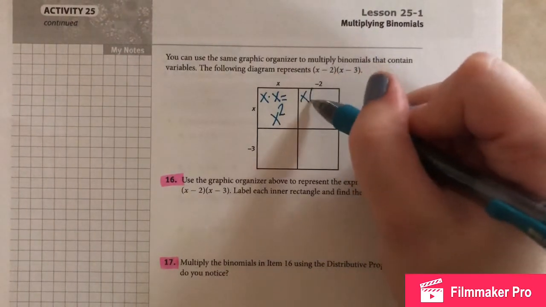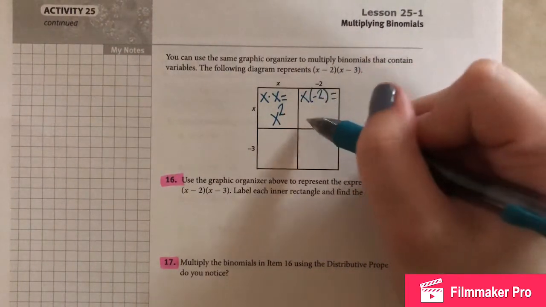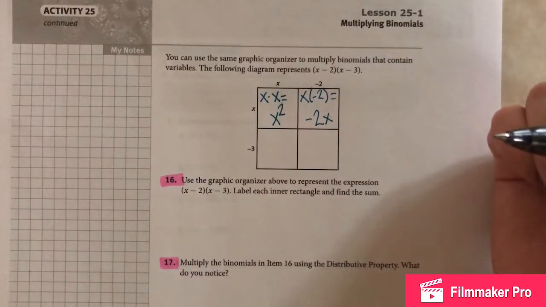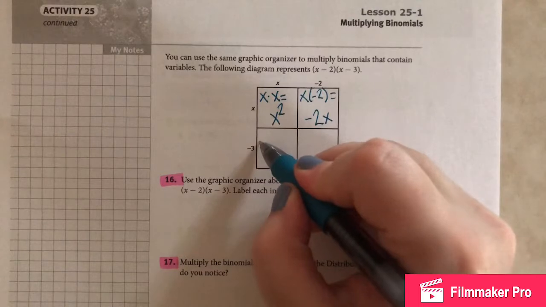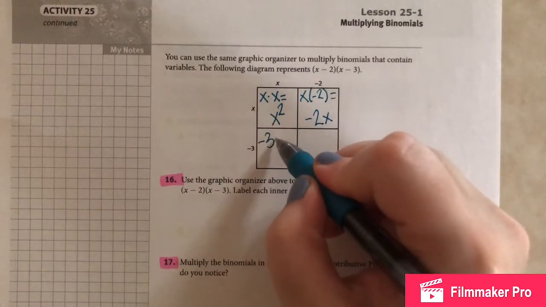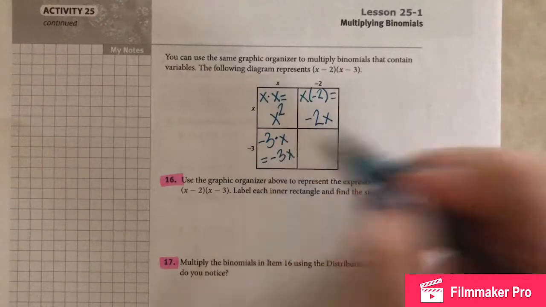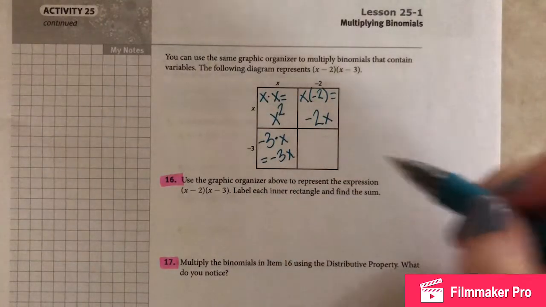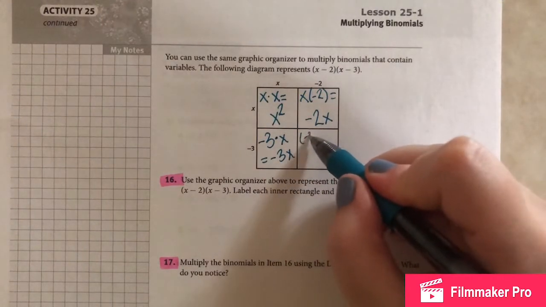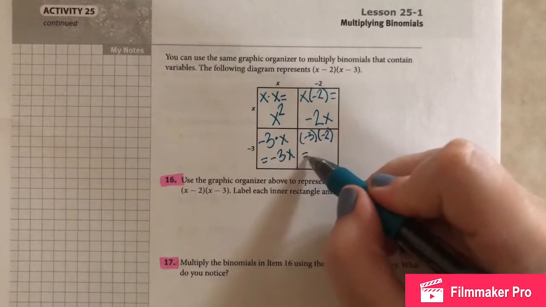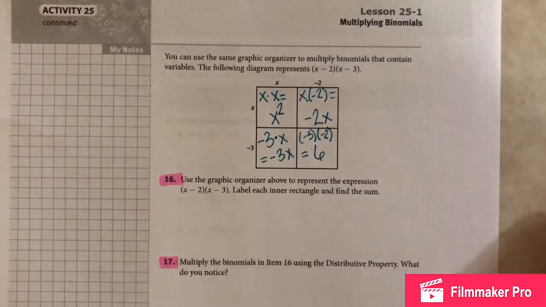X times negative 2 gives us negative 2x, because you want your number out in front. Here we get negative 3 times x, which you can just write as negative 3x. And then here we get negative 3 times negative 2, and that gives us 6.